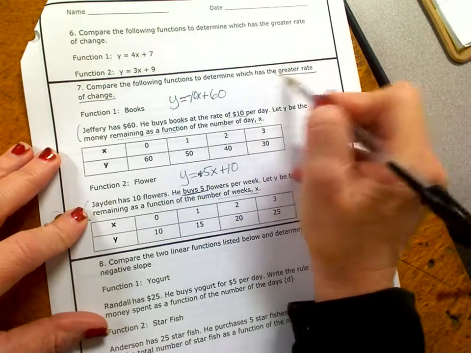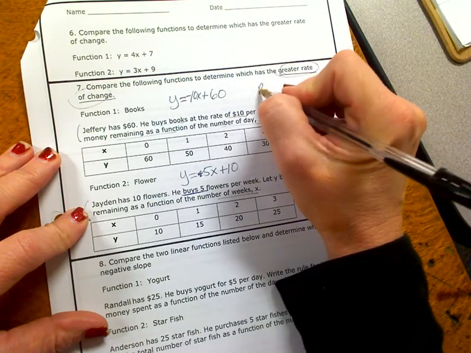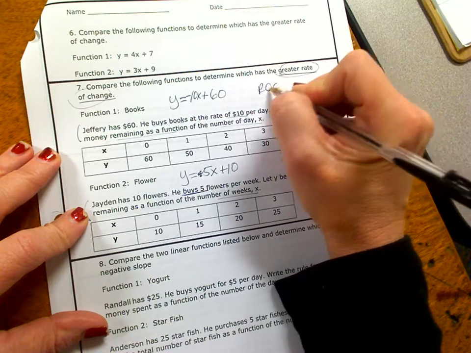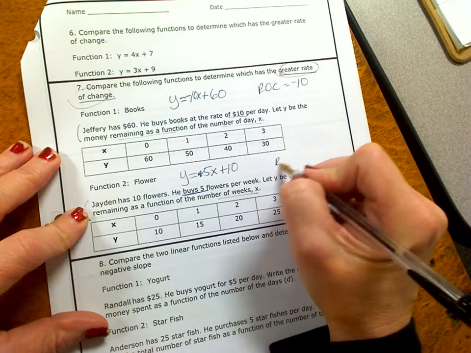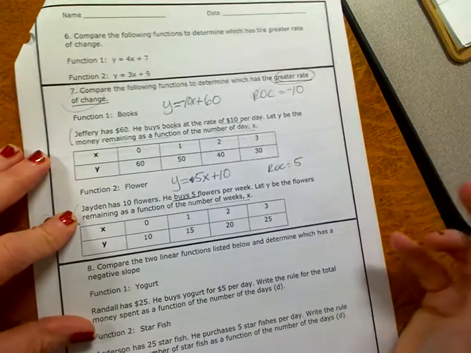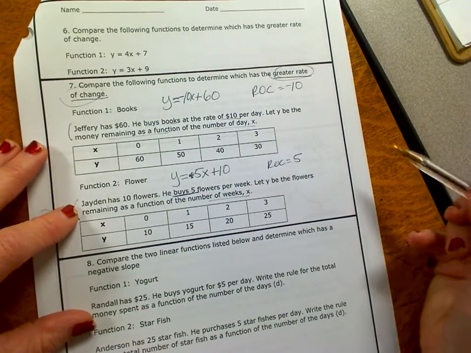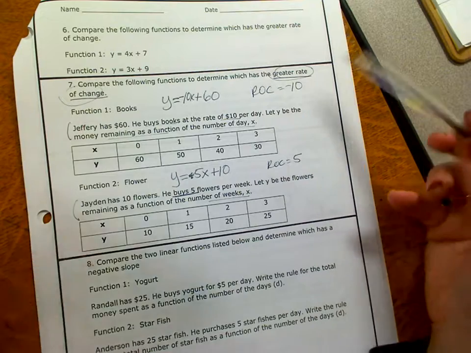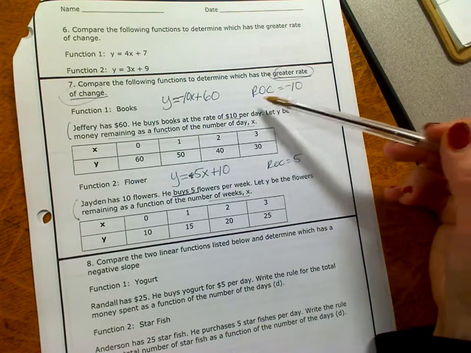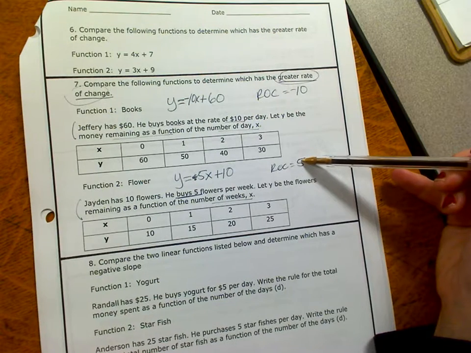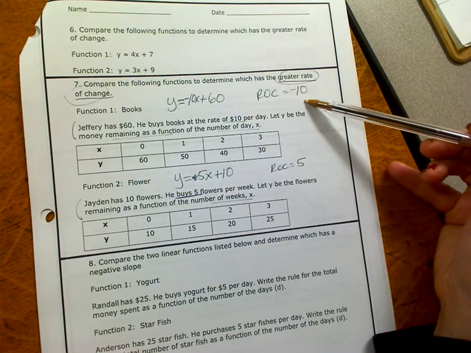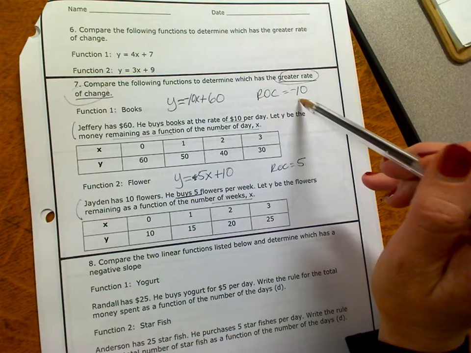So now be careful here, the greater rate of change, what's your ROC? The rate of change or slope is a negative 10. This rate of change is 5, but be careful. This tricked me in second hour, so I've got to correct them. Which is the greater rate of change, even though 5 is larger, this is changing by 10.